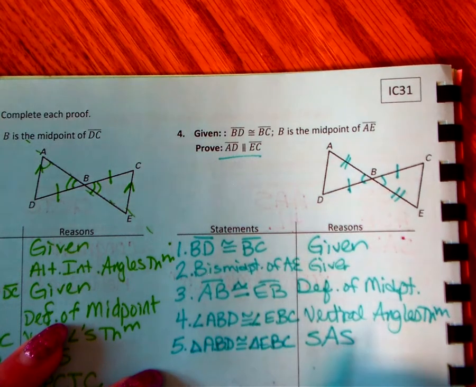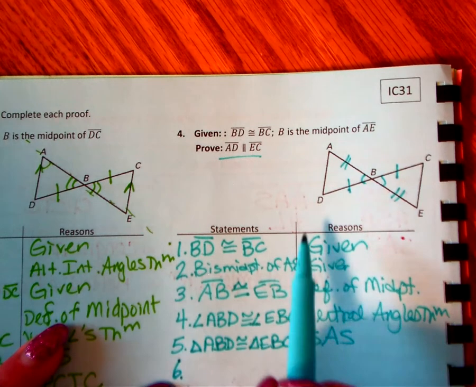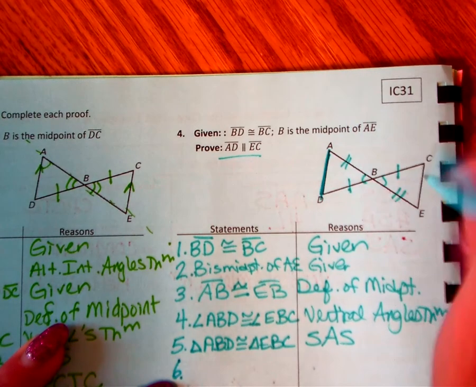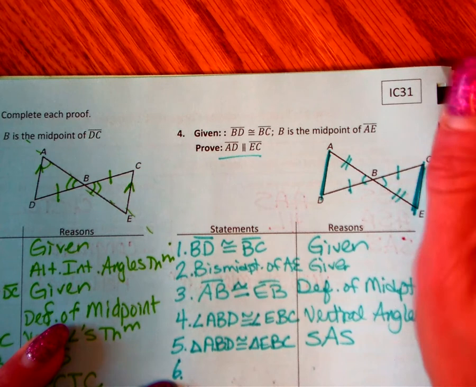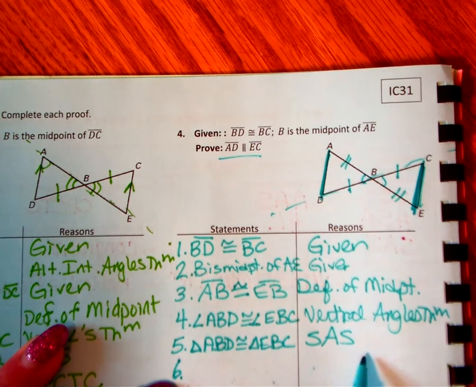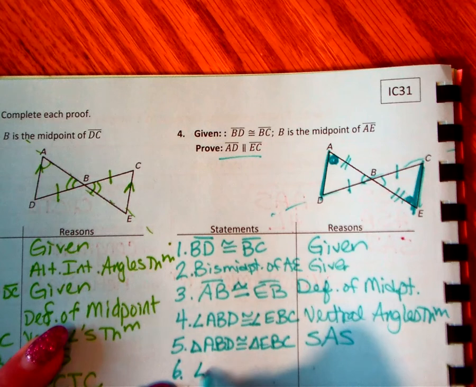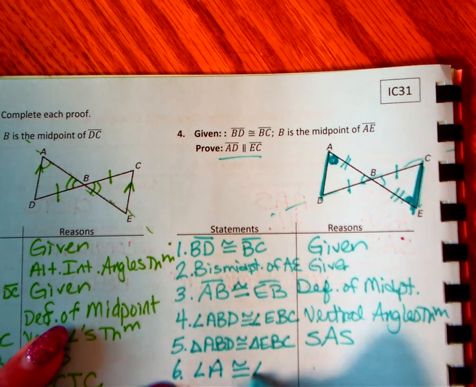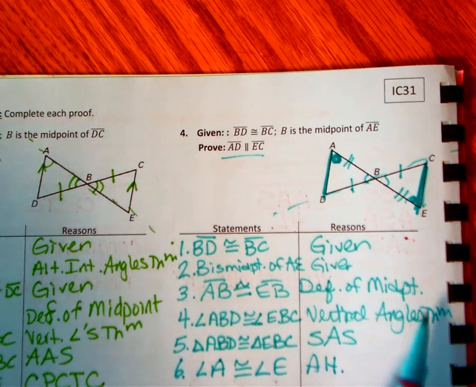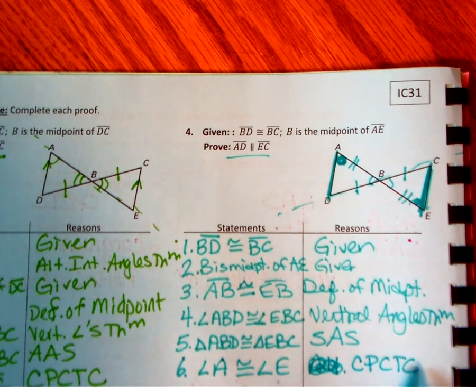Okay, if my triangles are congruent, I can then say that angle, let's see, I'm trying to prove that AD and CE are parallel, right? So this is the transversal. Since my triangles are congruent, I could say that angle A is congruent to angle E. Sorry, CPCTC is the reason, right?